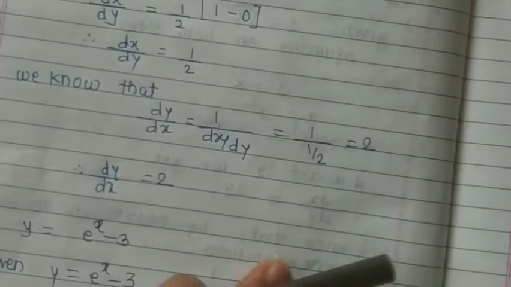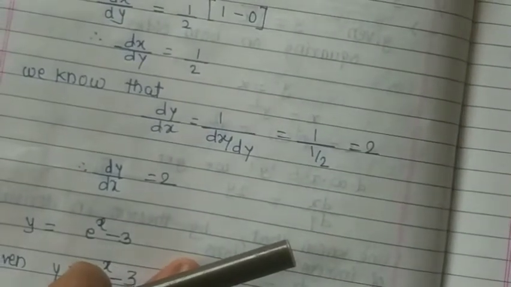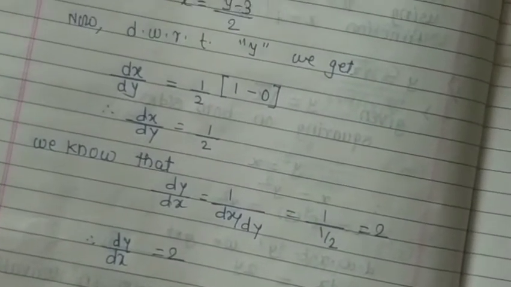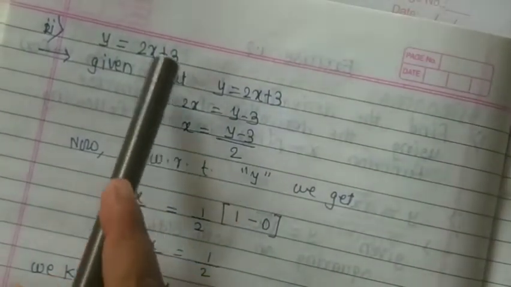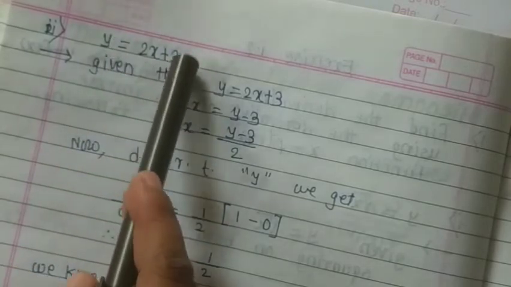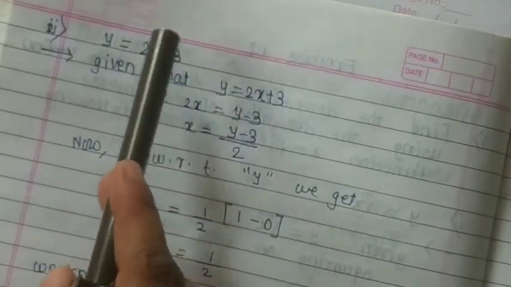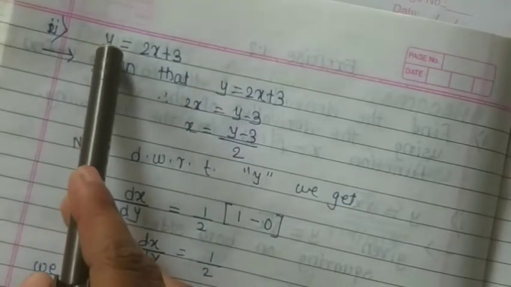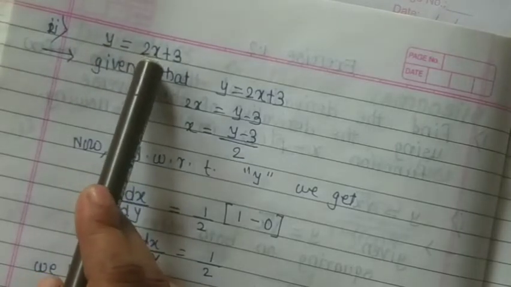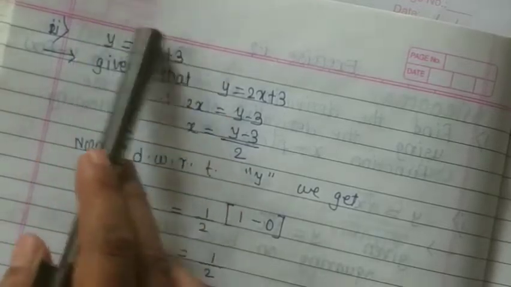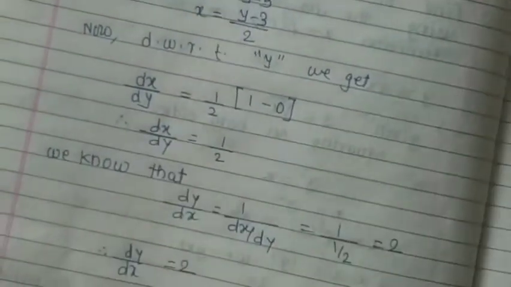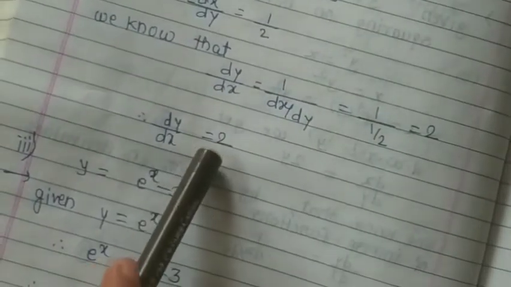This is the process of finding the derivative by the method of inverse functions. Now, observe here. If y is simply given as 2x plus 3, then what will be the derivative? dy by dx is equal to the derivative of 2x, which is only 2, and the derivative of 3 is 0. Therefore, the final answer must be only 2. Observe here, dy by dx is only 2.